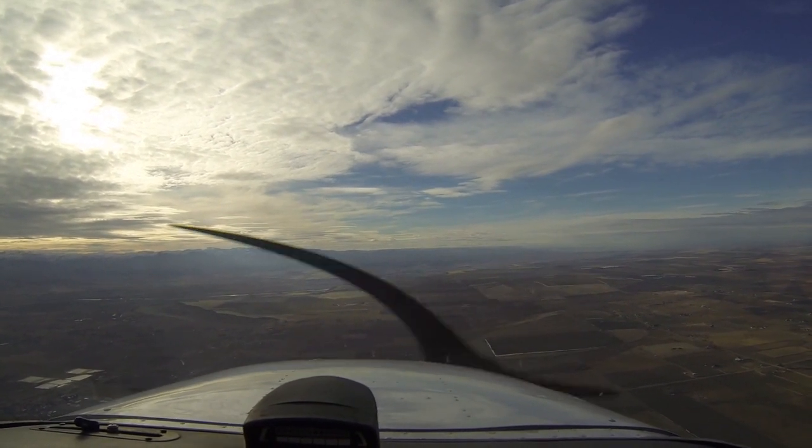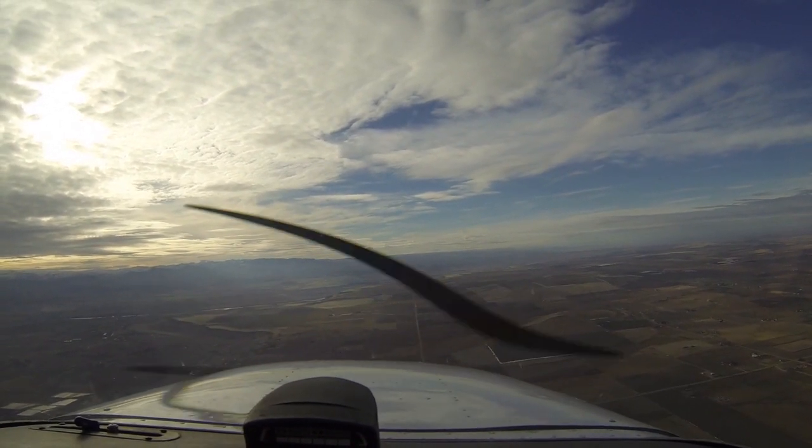Let's do a 180-degree turn to the left. 180-degree turn to the left, 30 degrees of bank. Yep. Okay.